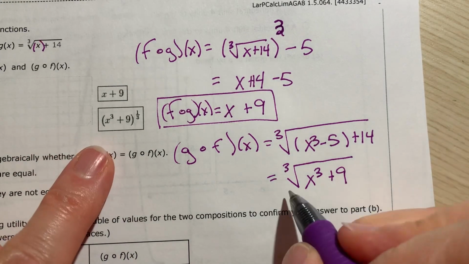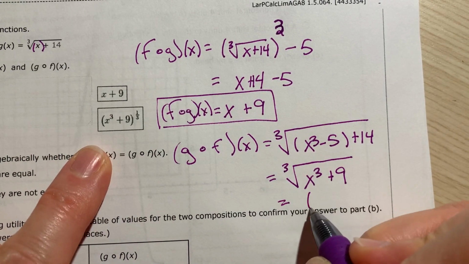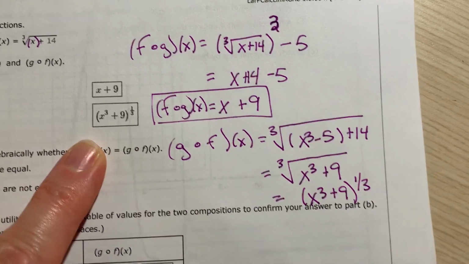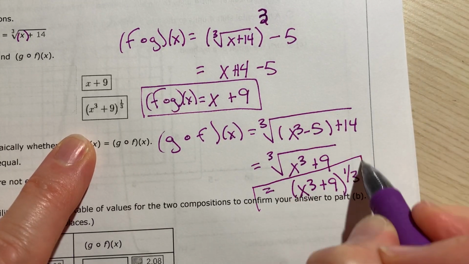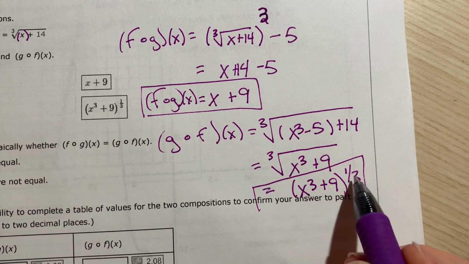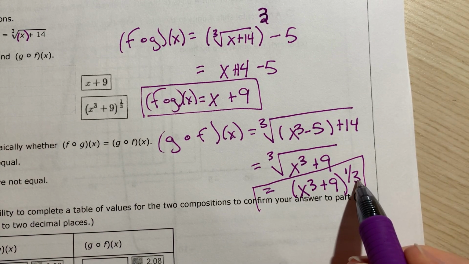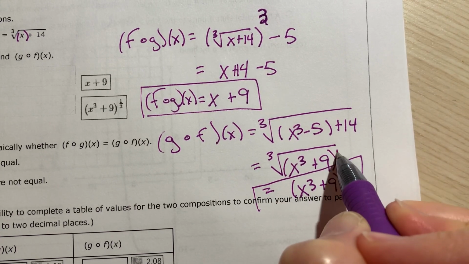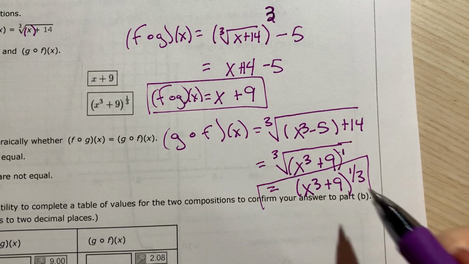I do notice in the answer key, instead of doing the third root, they wrote it as 2 to the 1/3. So they want you to write that as a rational exponent. So your root becomes your denominator up here, and your power is a 1 because there is no power written there.